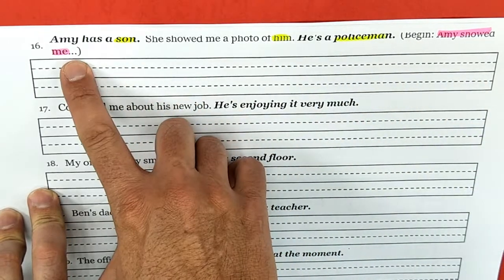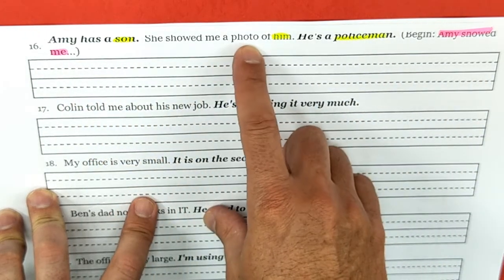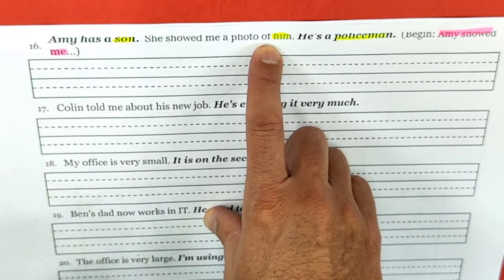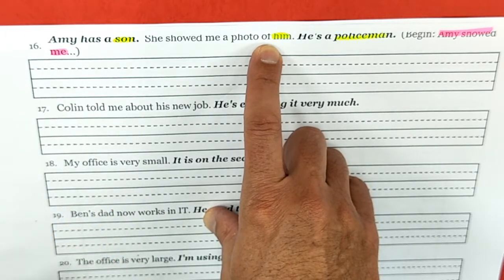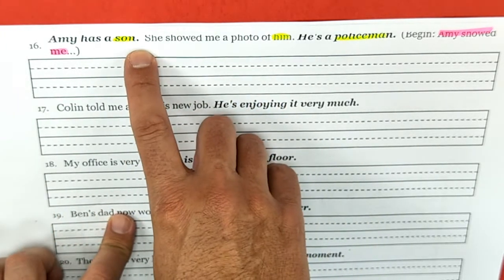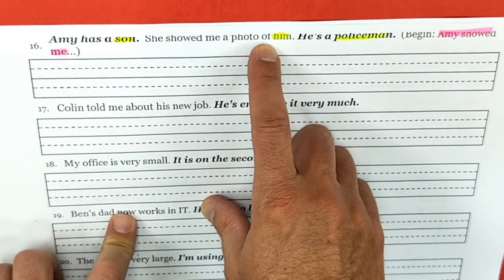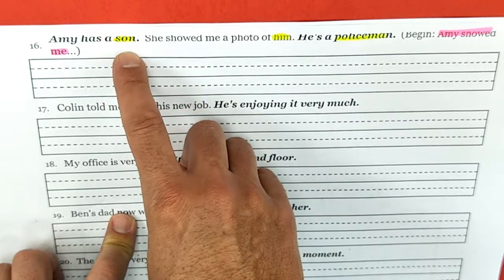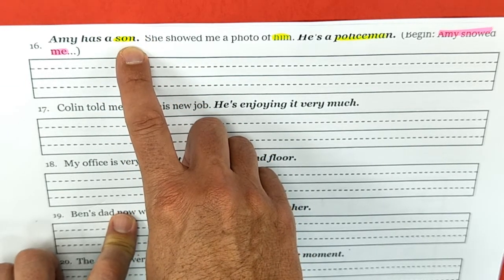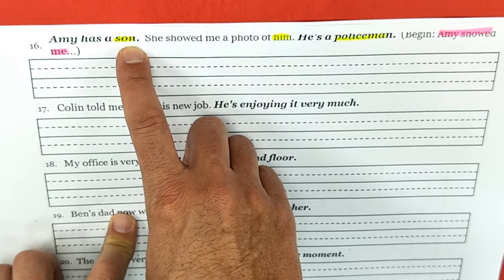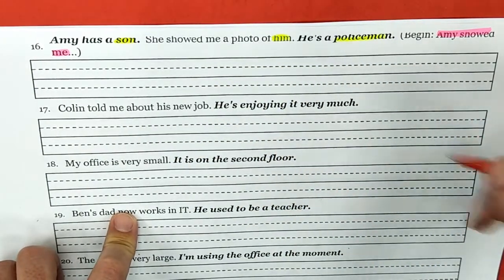Amy showed me. Showed me what? A photo of what? Of whom? Who's the photo of? Of her son. Amy showed me a photo of her son. She has a son. Her son. What about this son? Who is a policeman?